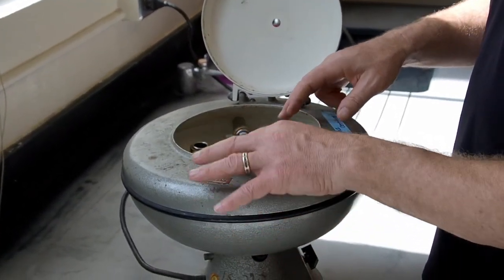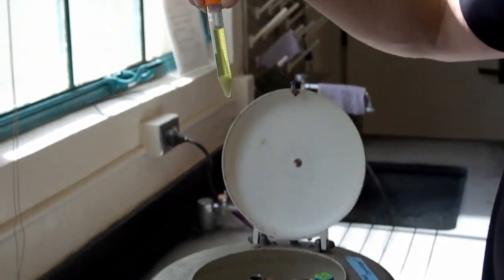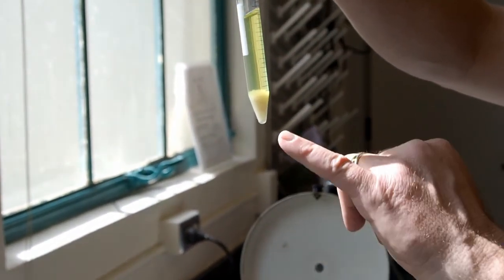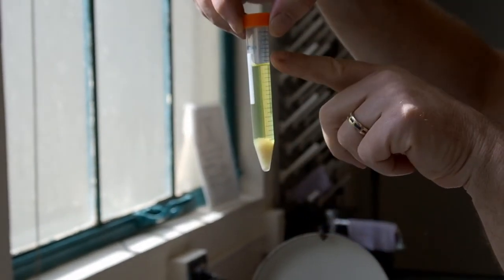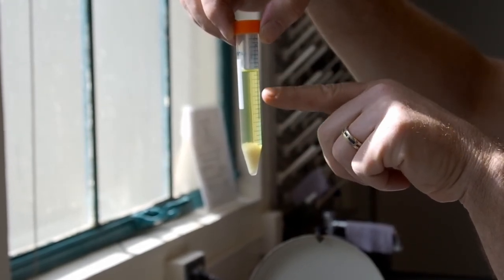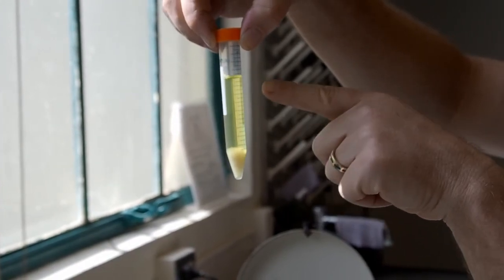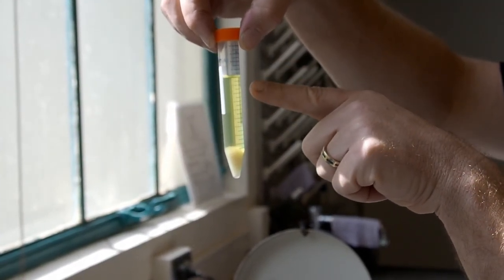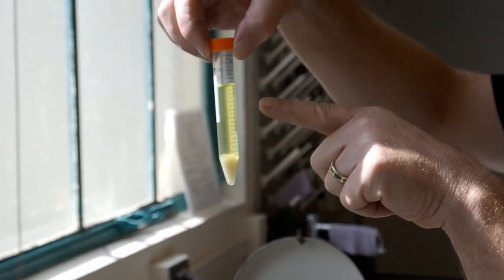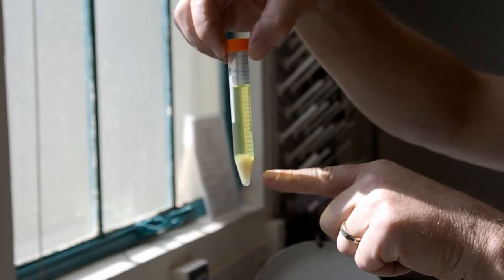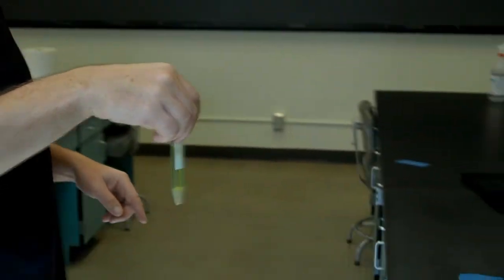Got our samples here. And here's the sample we've been working with. You can see all the solid material down at the bottom of the tube, and all the green liquid containing chlorophyll at the top of the tube, the supernatant. Our goal was to use the supernatant in our spectrophotometer to read the absorption of wavelengths of light in this sample. That's why we had to centrifuge this to get all the material down to the bottom. So let's bring this on over to our spectrophotometer.